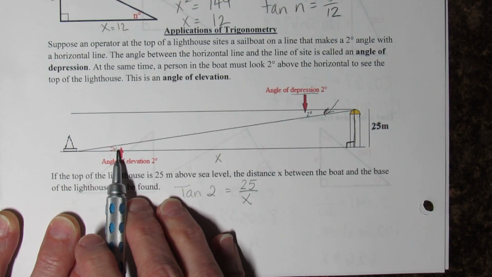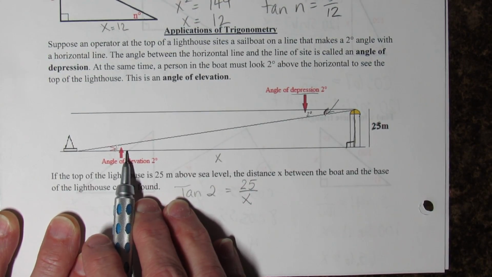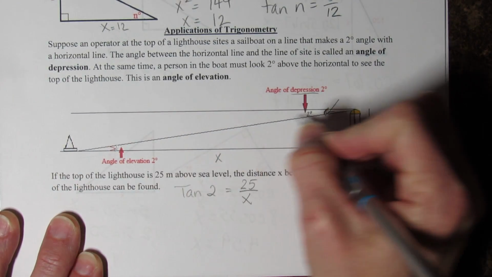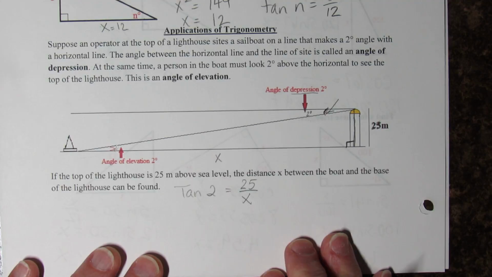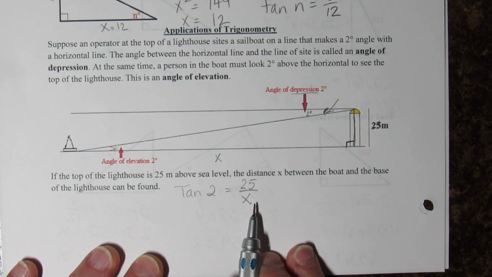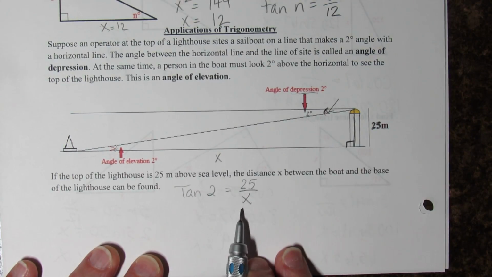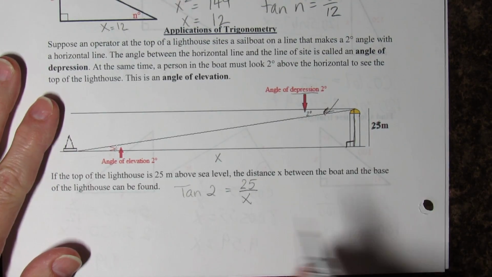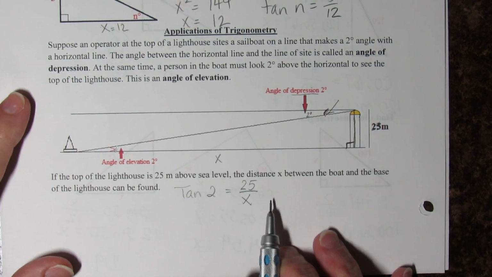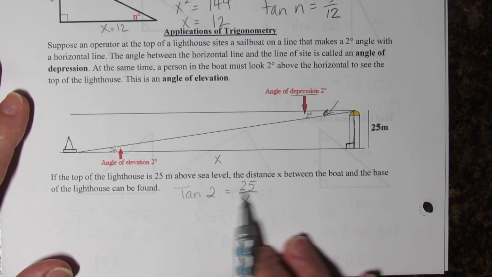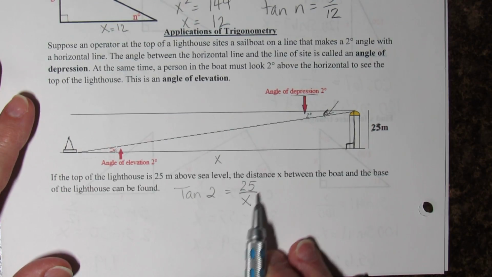So you've got that 2-degree angle of elevation. The adjacent side is x. The opposite side is 25. You've got this big right triangle here. Now you've got to be careful, because you can't multiply both sides by 25 in this case to get x by itself, because 25 is not in the denominator. X is in the denominator. When your unknown is in the denominator, multiplying both sides by 25 is not going to help. You're going to have 25 tangent 2 degrees equals 25 times 25 over x.